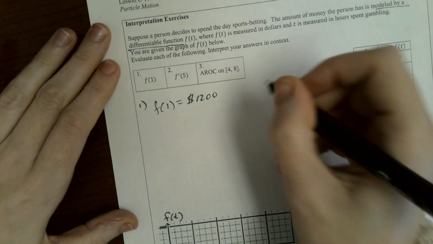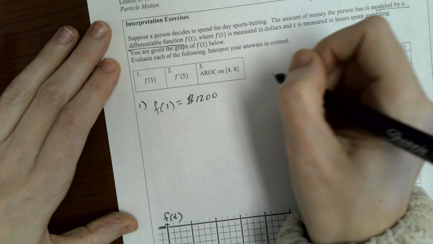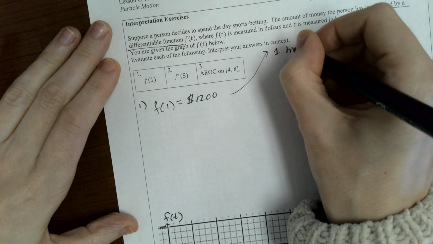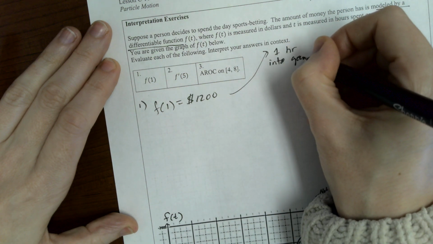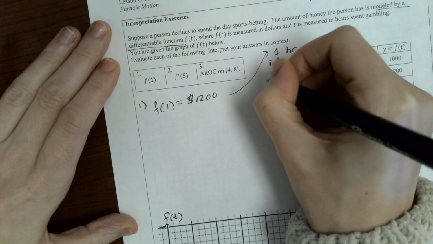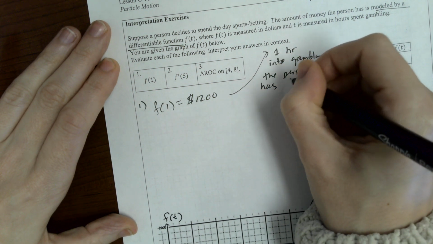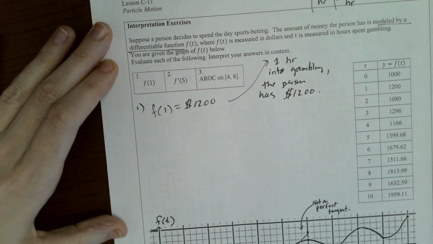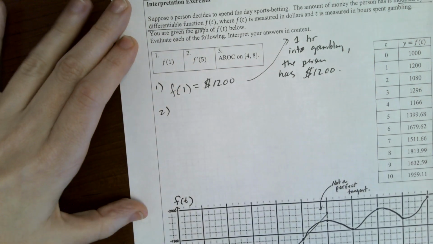$1,200. Okay, so the interpretation: 1 hour into gambling, the person has $1,200.